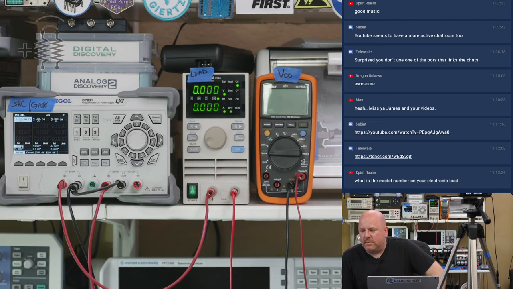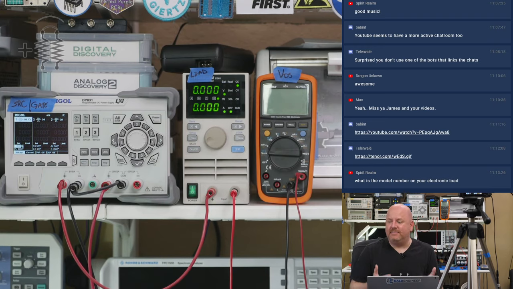What is the model number of your electronic load? It is a BK Precision 8540. I'm not intentionally hiding it. That's just the only place I could put the sticker. I've actually used it in a number of videos, but I've never really talked much about it. Anyway. Okay, so I explained the circuit.